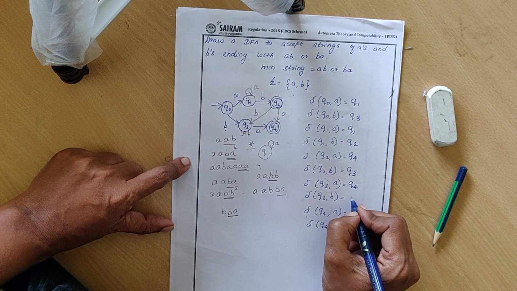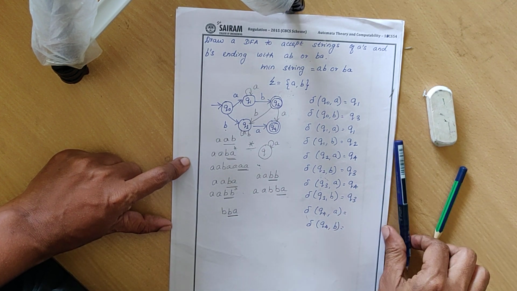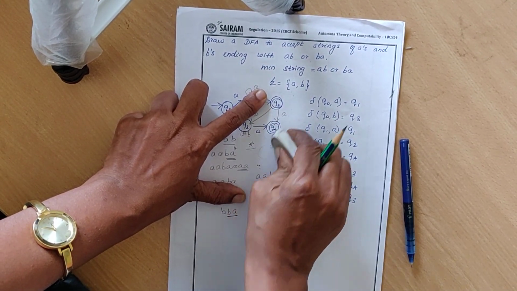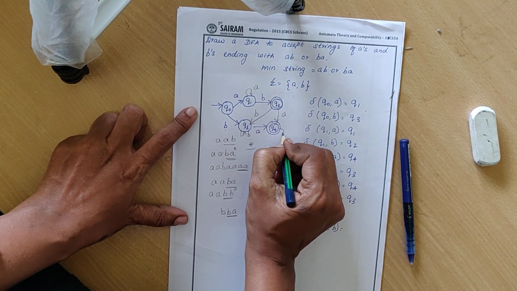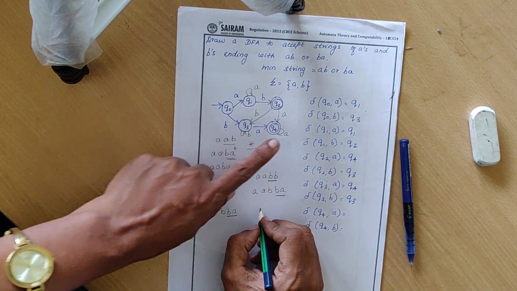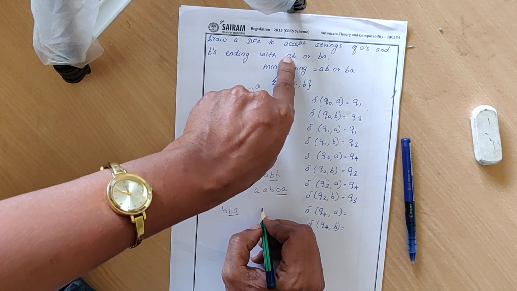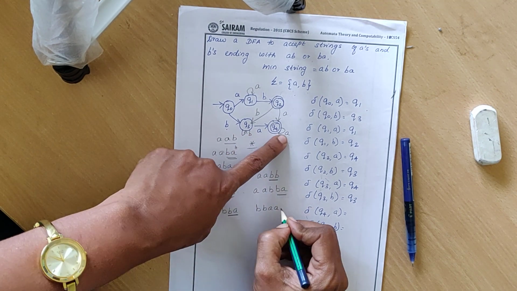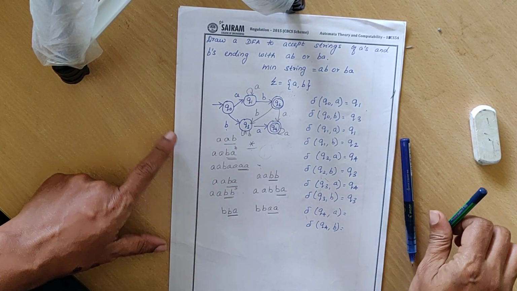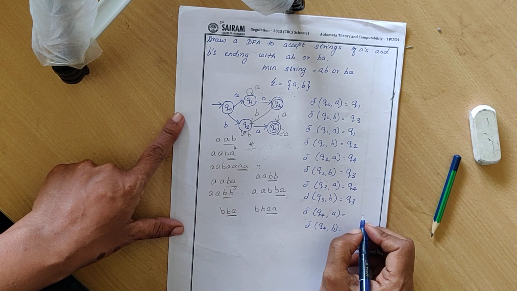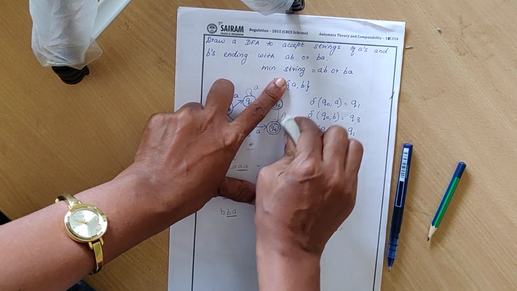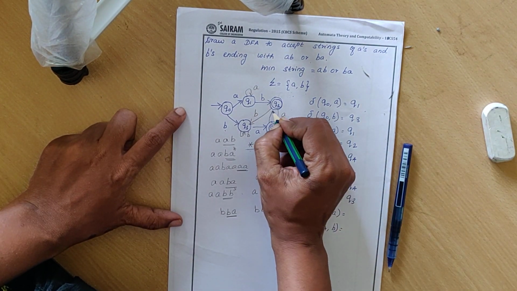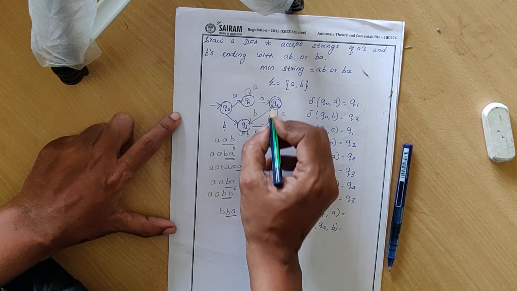So Q3 comma B is Q3. Next is Q4 comma A. I'll check with self. It won't be correct as our condition is ending with AB or BA. So it is B, A, and then A, that is any number of A's. It is not ending with AB or BA. So you have to move to the previous state. When you move to the previous state, higher priority is given to the final state.